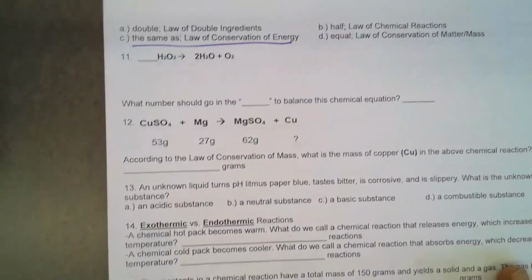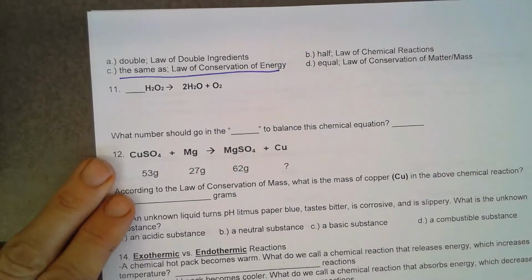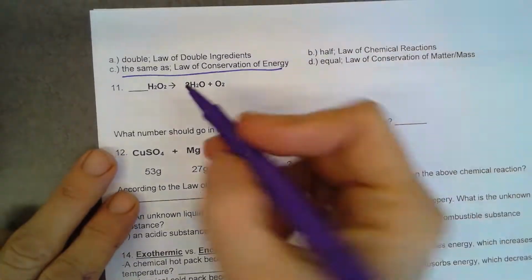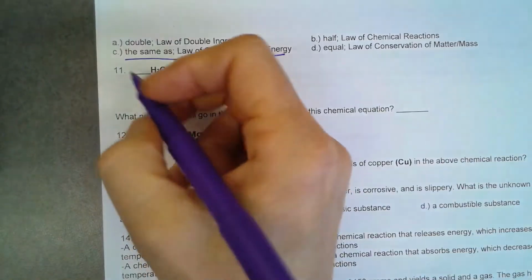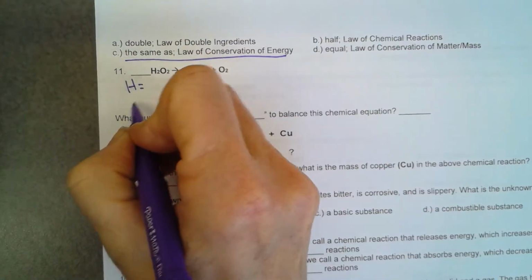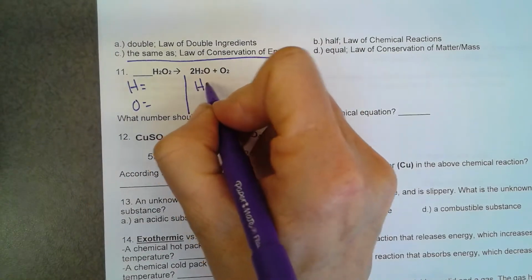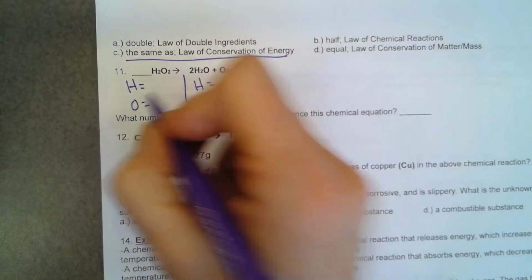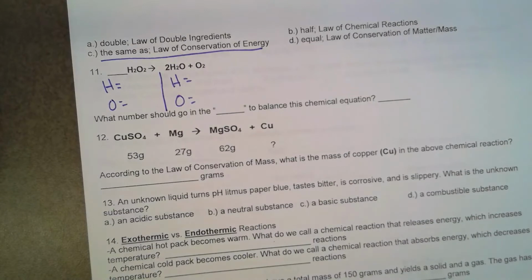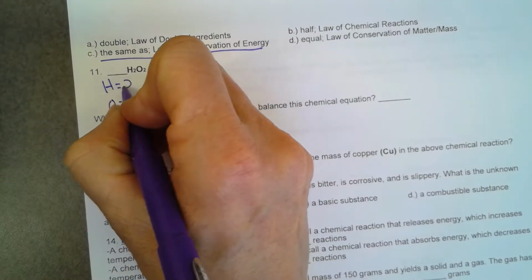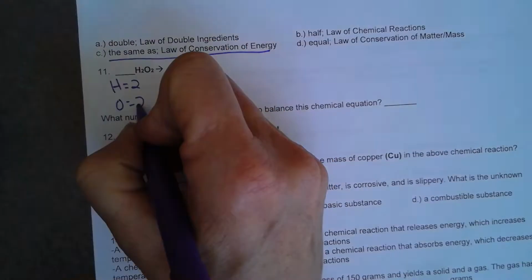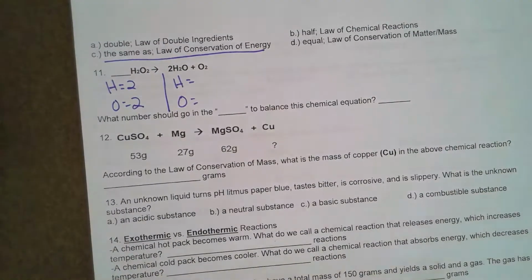Okay, let's look at what we have here. What number should go in the line? So first thing I'm going to have to do is figure out what I've got on my reactant side and what I have on my product side. So here I've got my hydrogens. I've got a subscript of 2. So I'd have 2 hydrogens. Subscript of O is 2.